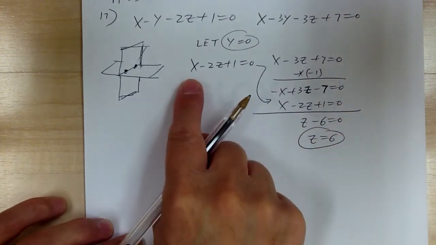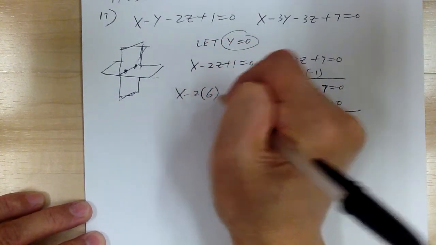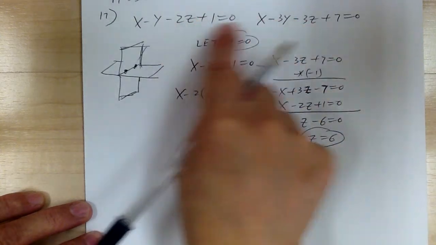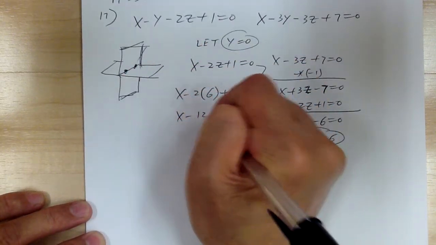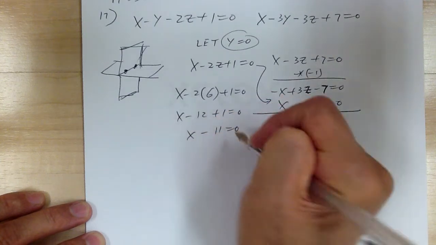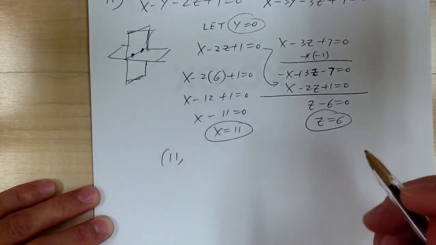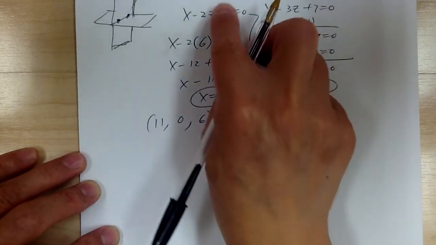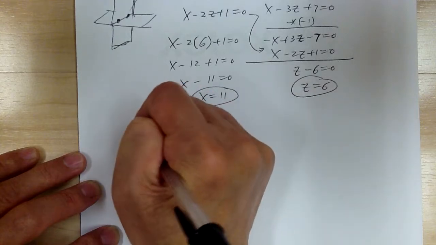I'm going to come over here and look for x. So I get x minus 2 times 6 plus 1 equal to 0. Again, basically I'm just looking for points on both of the planes, right? So you got x minus 12 plus 1 equal to 0, x minus 11 equal to 0, so x equals 11. So from this you get 11, 0, and 6. So here's one point, that's your P1.